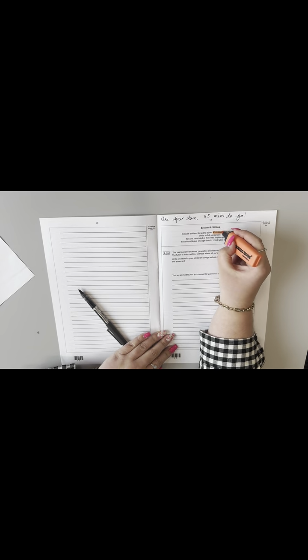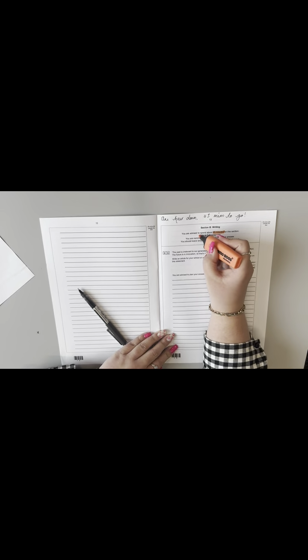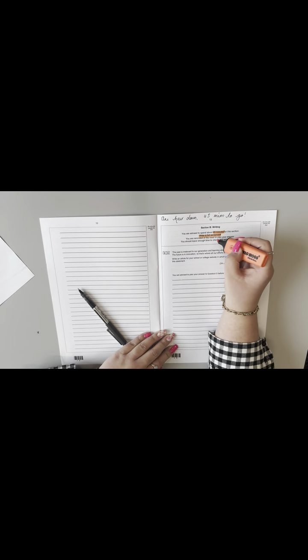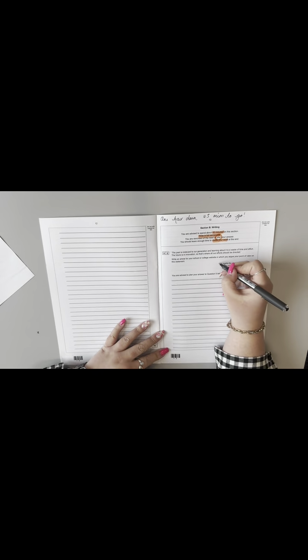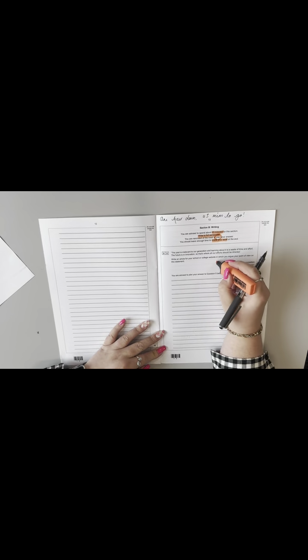Using my highlighter, I am looking at keywords and phrases in this question. And what the exam board have actually done for the section B writing is written some really, really important pointers. They've made a point of writing twice to plan your answer, and they also make a point of proofreading.